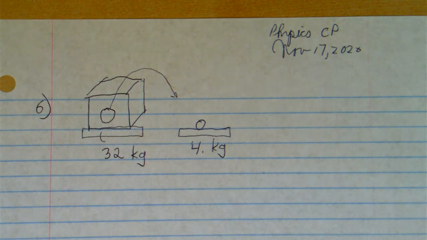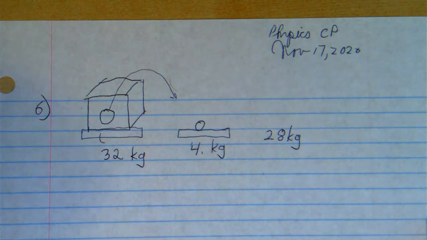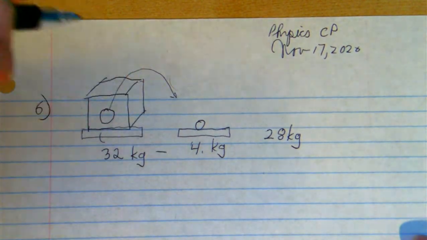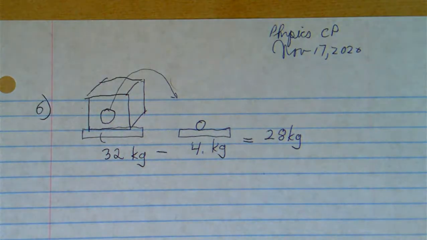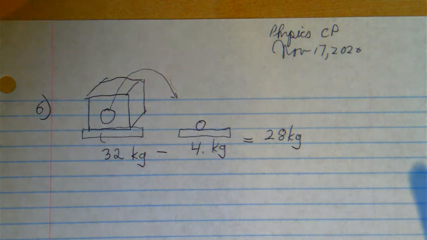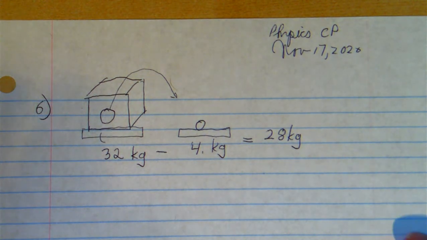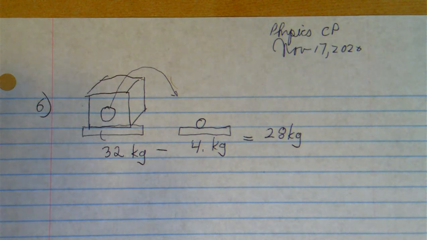Jonathan. And how did you come up with 28 kilograms? I see. 32 kilograms minus 4 kilograms is 28 kilograms. You're absolutely correct. And I want all you students to hold on to this thought, because this is a key part of doing problem 6, understanding what they're talking about when they talk about uranium, alpha particles, and thorium atoms. So let me try to illustrate to you.